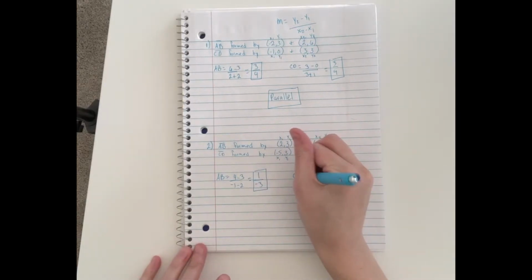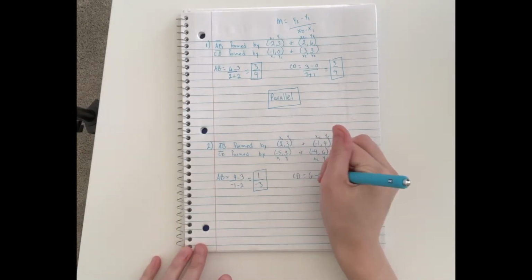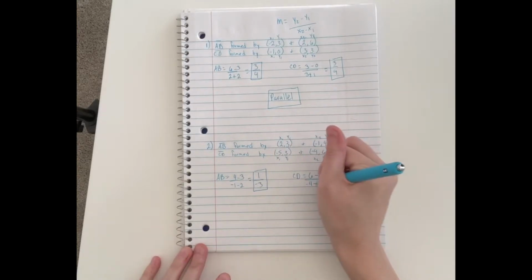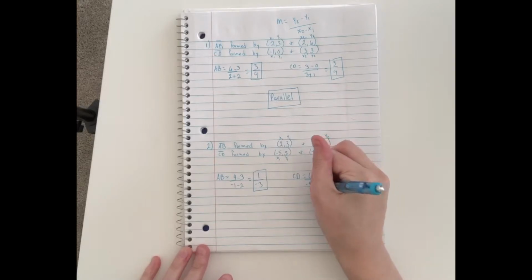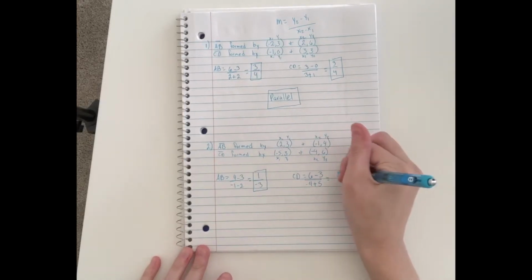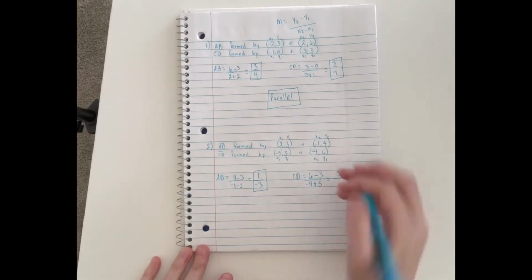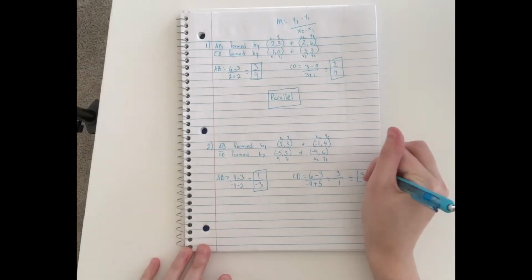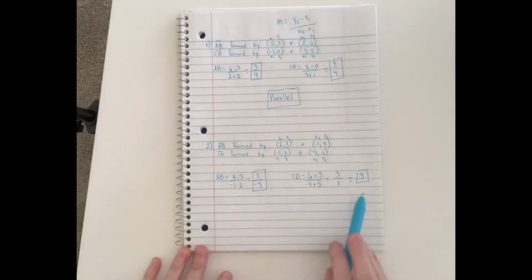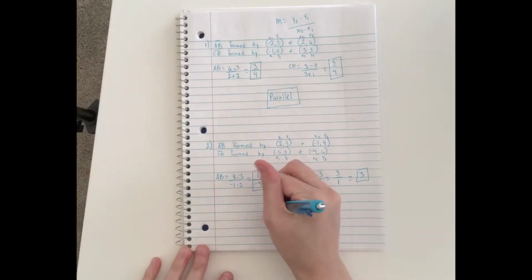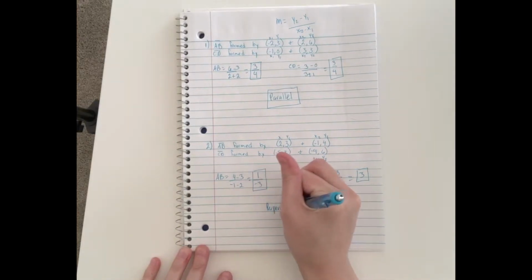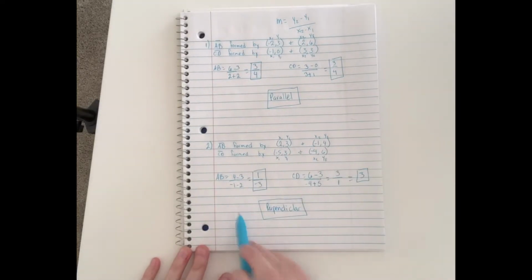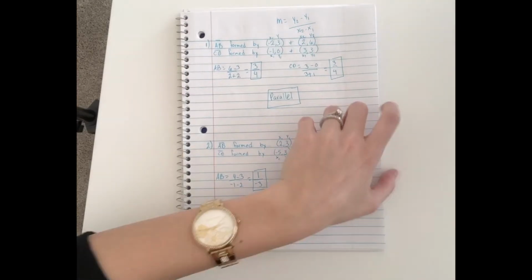Now CD is going to be 6 minus 3 over -4 minus a -1. That's a -5, which becomes +5. 6 minus 3 is 3. -4 plus 5 is 1. 3 over 1, of course, simplifies to 3. So we're left with -1/3 and 3, and these are going to be perpendicular because -1/3 and 3 are opposite reciprocals.